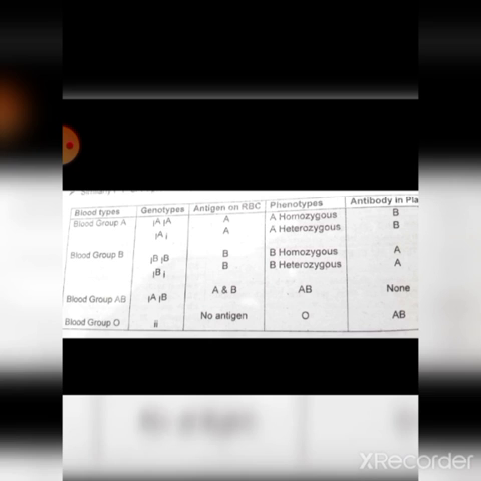And blood group AB: genotypes will be IA and IB in collective form, and antigen on RBC will be AB, and phenotype will be AB, and antibodies none. If the person has blood group type O, then the genotype will be small i in homozygous condition.